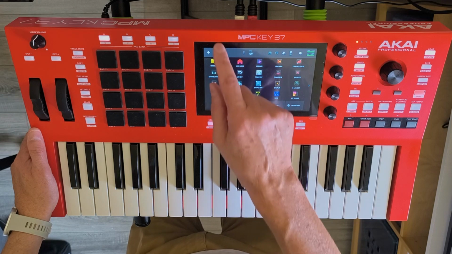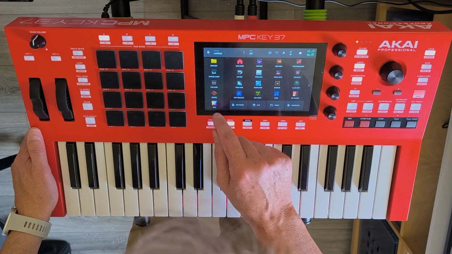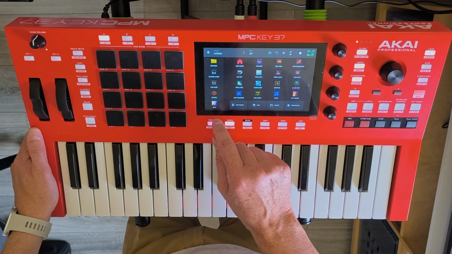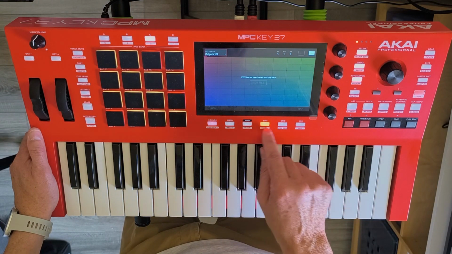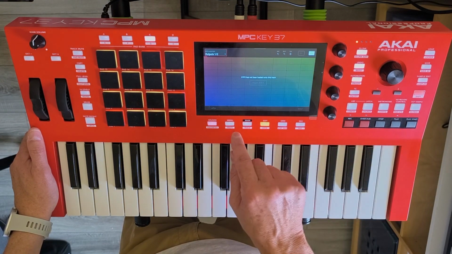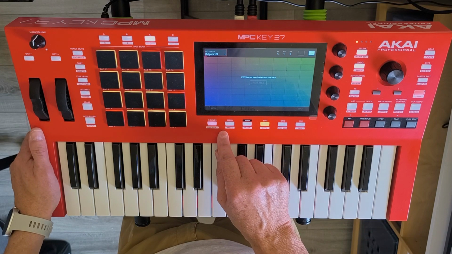So down the side you've got your channel mixer, your pad mixer, your sounds, and the XY effects, which is great because you have a dedicated button for that now as well, and I will look at that later on in a different video.